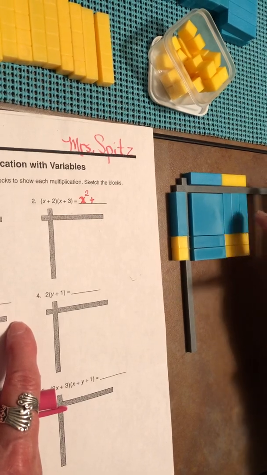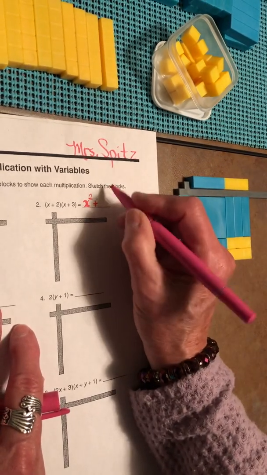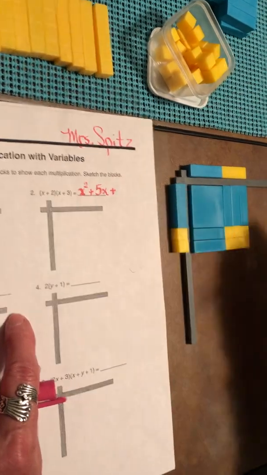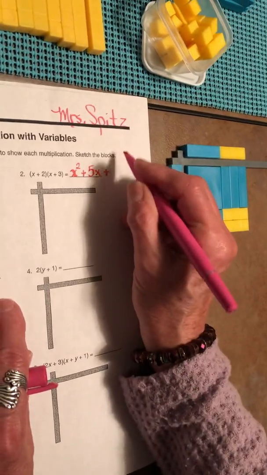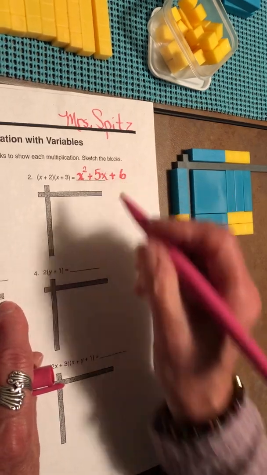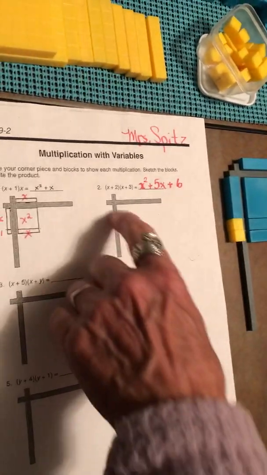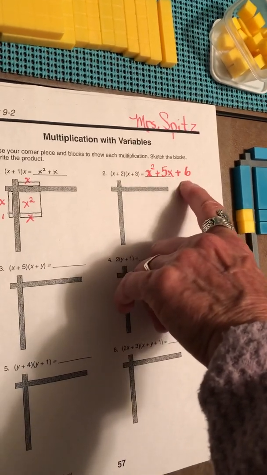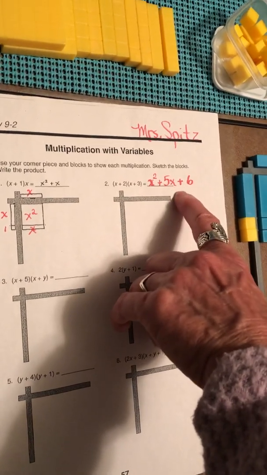How many do we have? 1, 2, 3, 4, 5, plus 5x plus the constants. We have 2, 4, 6. There. That's our product, all right? That's interesting because we had a binomial times a binomial, which now makes a trinomial, right? We have 3 sections to that.